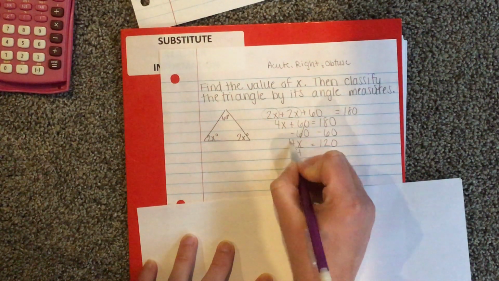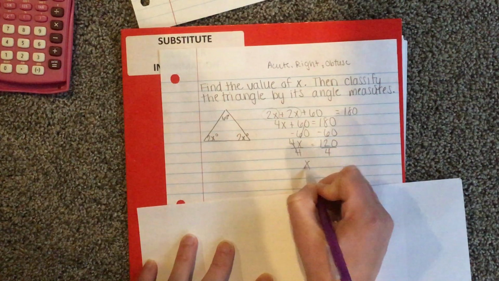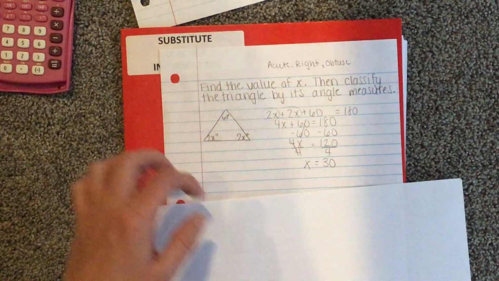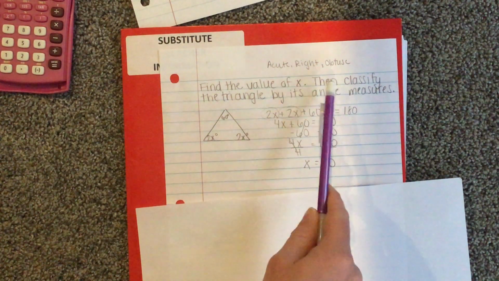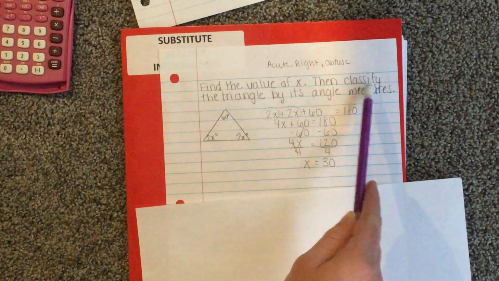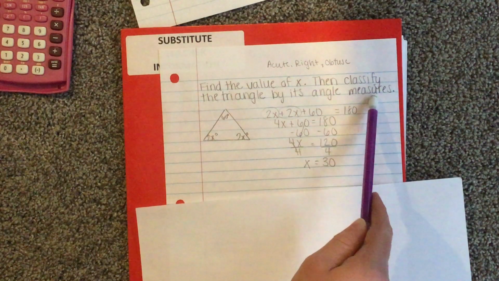And divide. So we just solved this. It says find the value of x. Now let's go on to the second direction. Then classify the triangle by its angle measures.